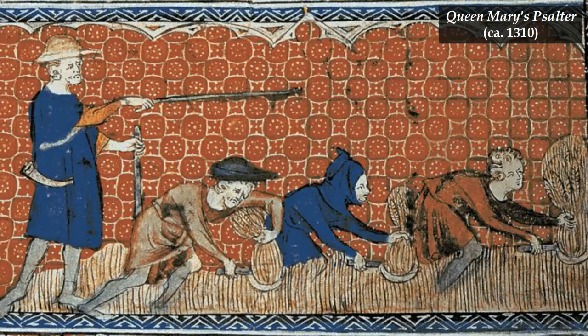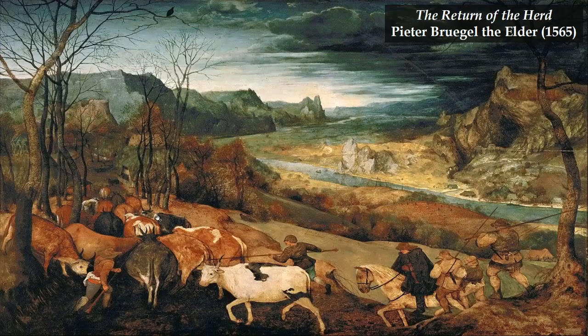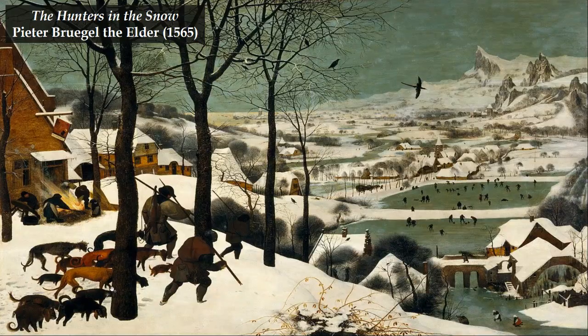In this agriculture, as you have seen, they use here, for example, the guadaña, sickles, and they're using these traditional methods with few technological innovations.